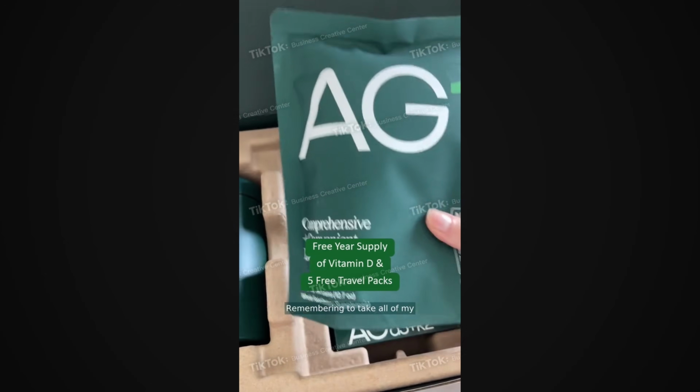Here's what the AG1 ad is saying. Remembering to take all of my supplements is a lot sometimes. The hook here is a pain point a lot of people have. They are taking so many vitamins that it's getting hard to remember them all.